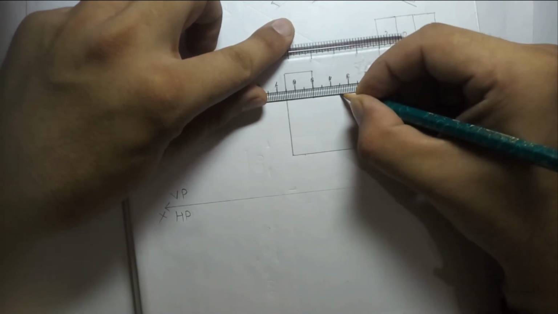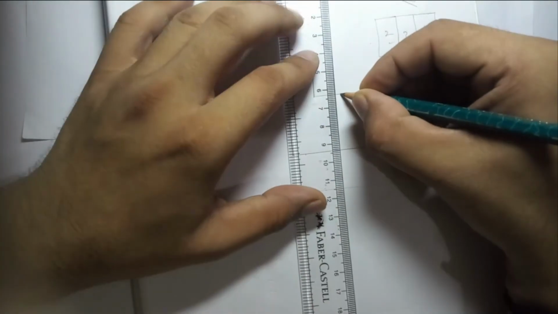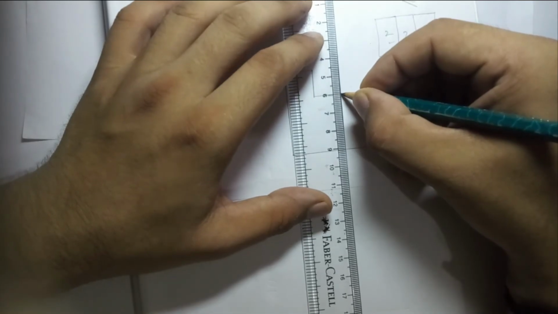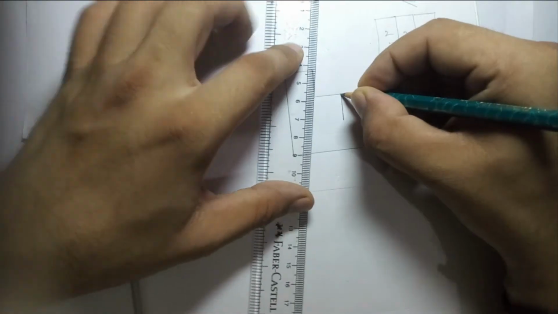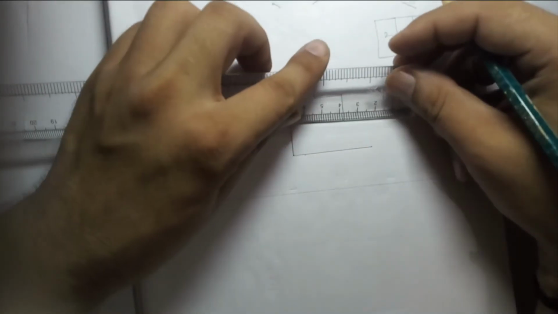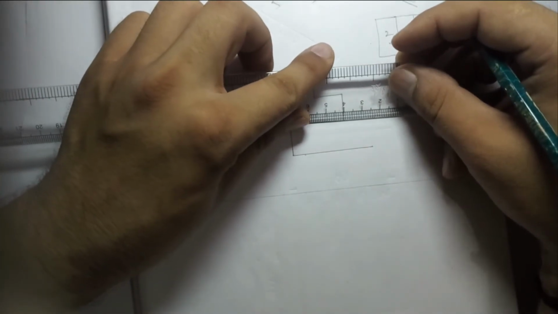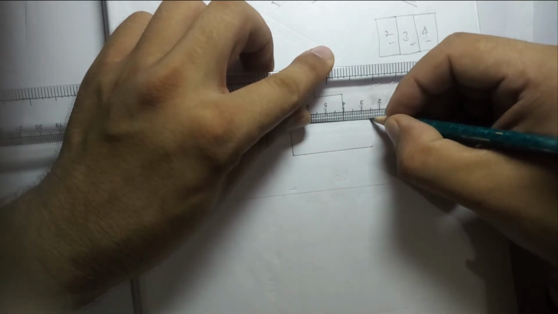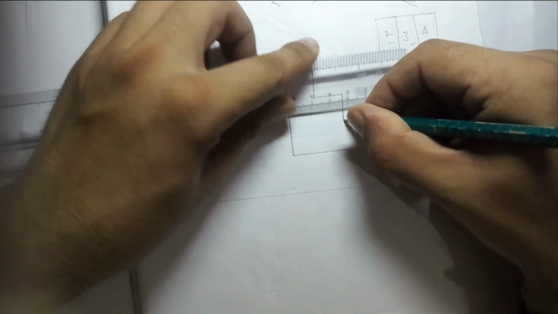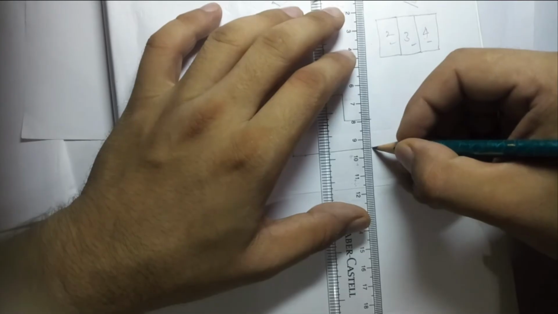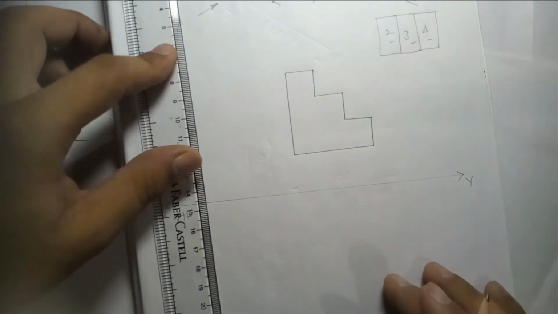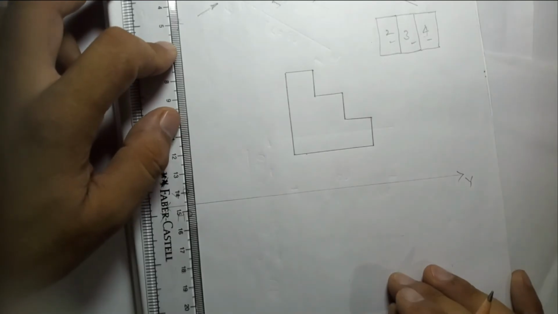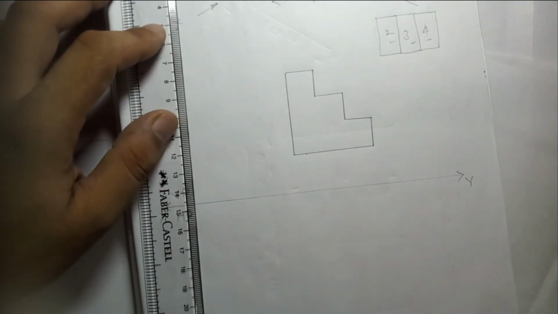Otherwise, you will face a number of problems in making exact diagrams. With experience, you can do it, but right now in the initial stages, when you are learning, you should not make mistakes in these things. When you have learned, then you can make the perfect diagram without any grid sheet or any other instrument. So this is the front view.